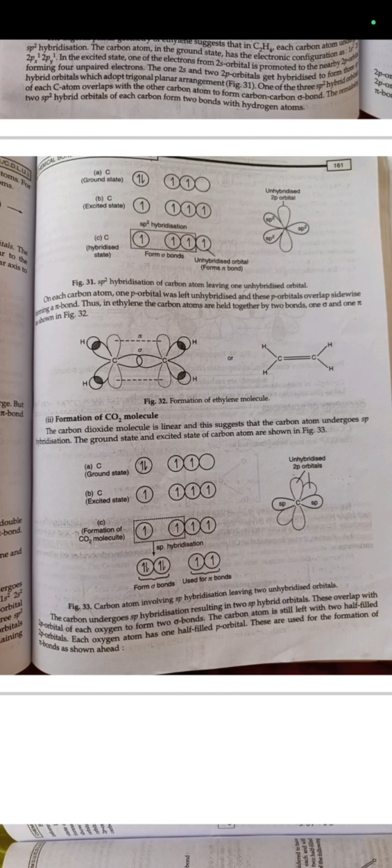Second, formation of carbon dioxide molecule. The carbon dioxide molecule is linear and this suggests that the carbon undergoes sp hybridization. The ground state and the excited state of the carbon atom are shown below. The carbon undergoes sp hybridization resulting in two sp hybrid orbitals. These hybrid orbitals overlap with the 2p orbital of each oxygen to form two sigma bonds.